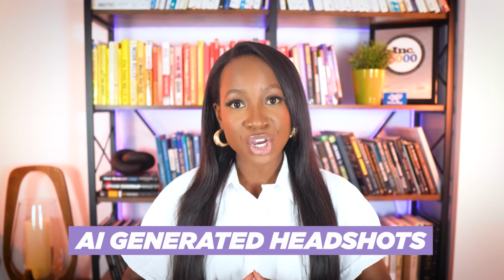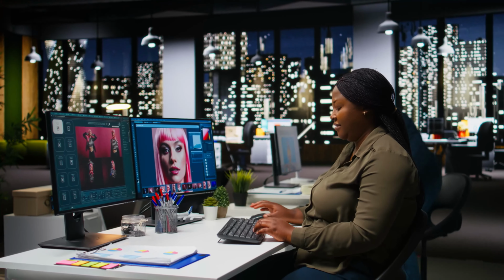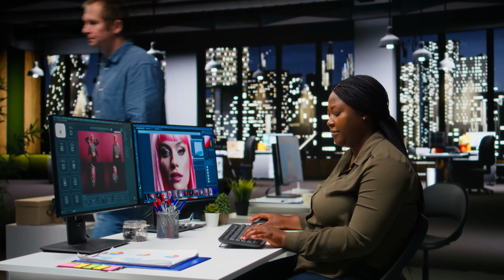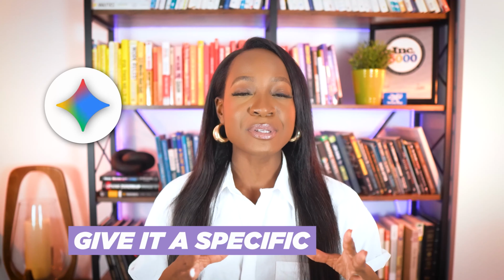If you don't want to go out and get a professional photo done, you can also utilize AI-generated headshots. Essentially, the AI tool will take a photo of you and put it in a professional setting to make it look professional. You could utilize a tool like Gemini, where you upload your photo, give it a specific prompt, and then it's going to output a really professional photo.